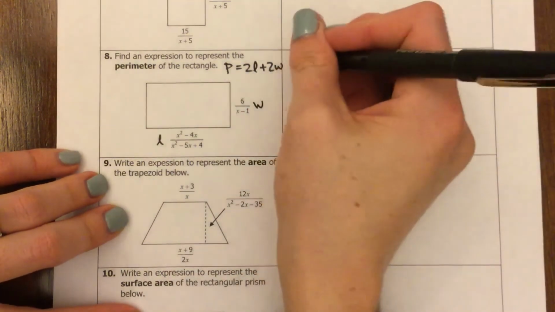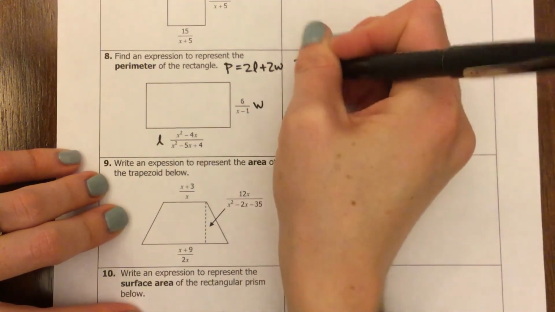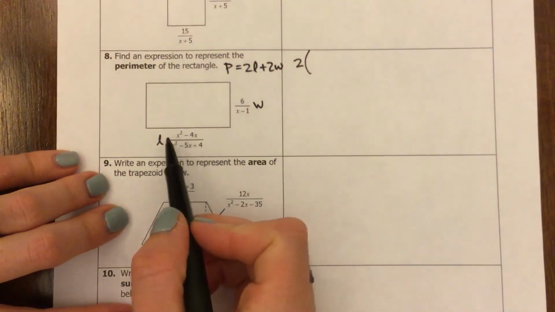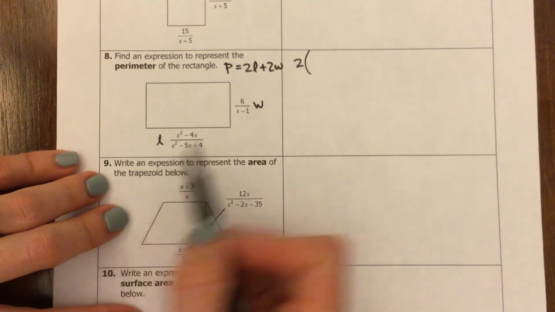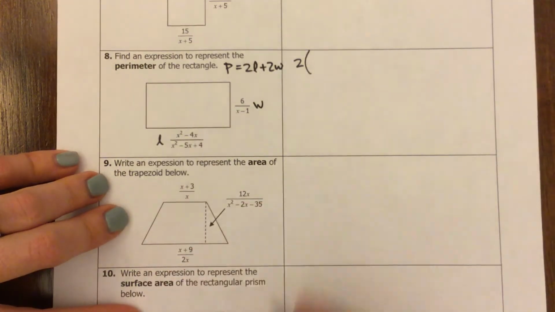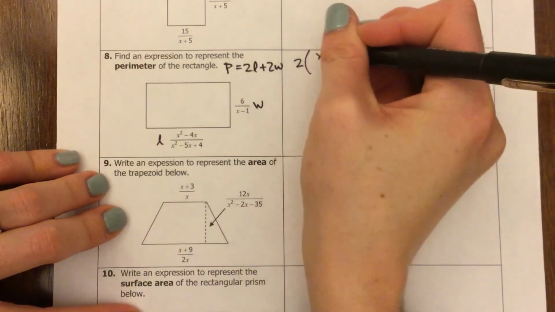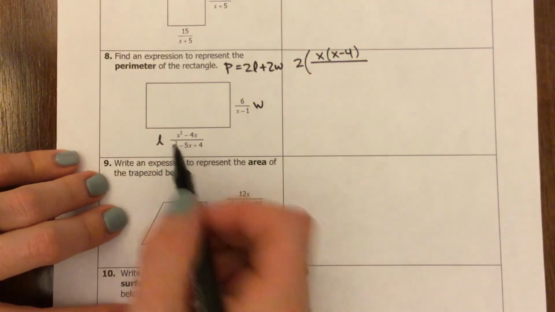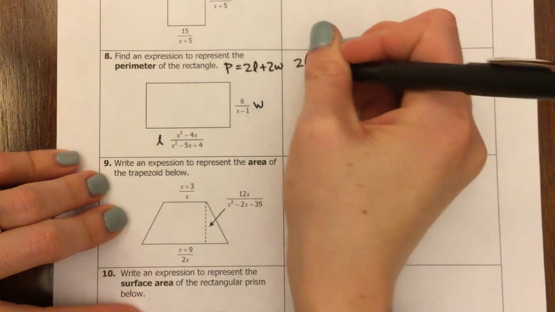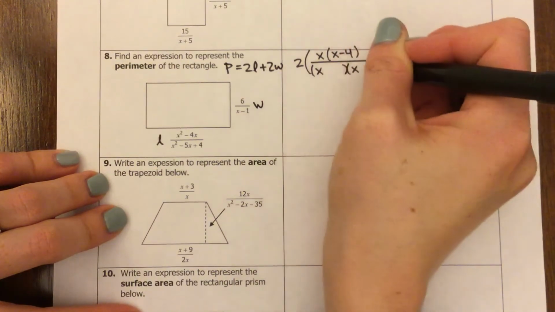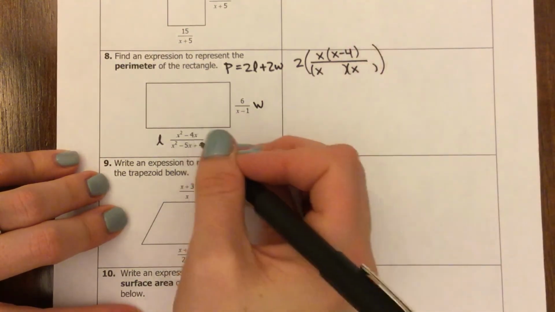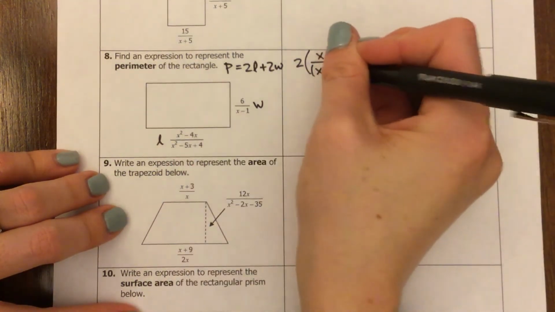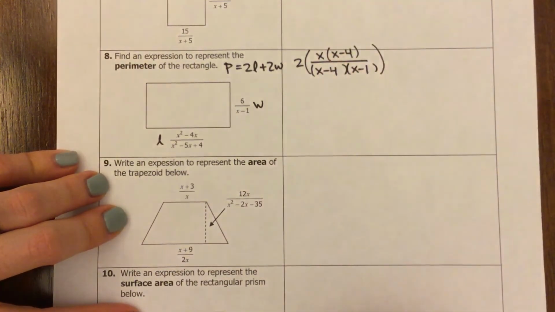So we can set up that perimeter formula: twice the length. This I am going to factor out as much as I can. x squared minus 4x, I can take out an x, and that leaves me with x minus 4 over, and then this denominator, I have an x squared. So that's x times x, and multiplying to 4, adding to negative 5 would be minus 4, minus 1.